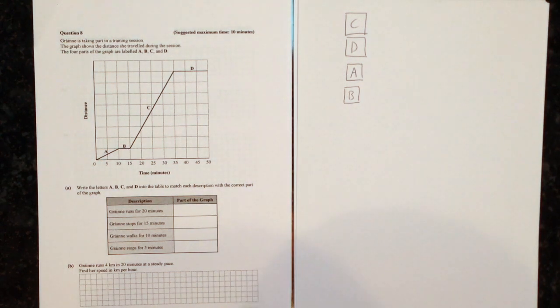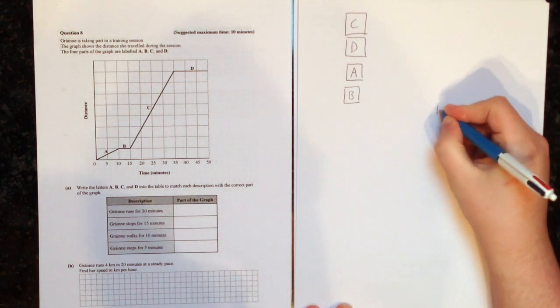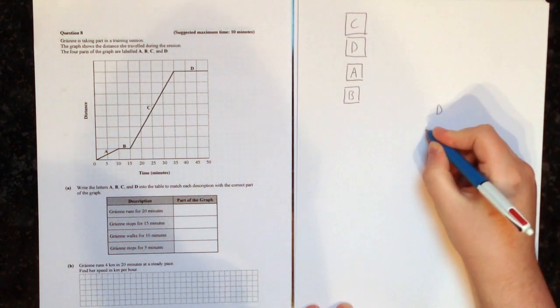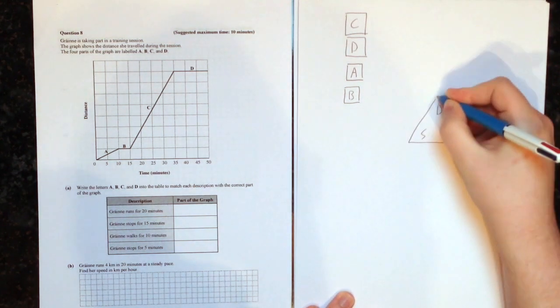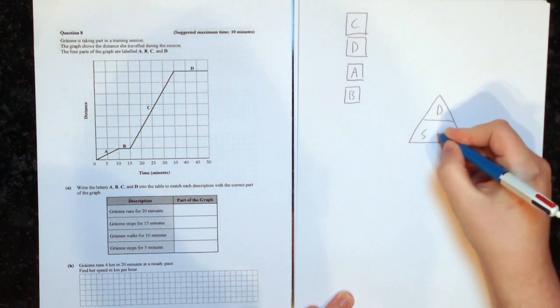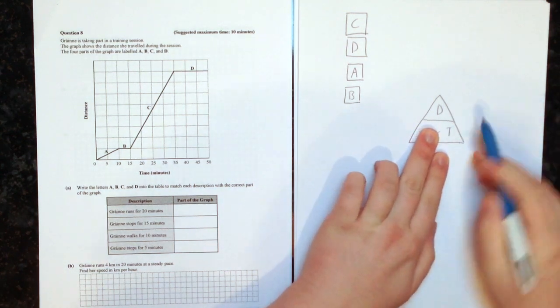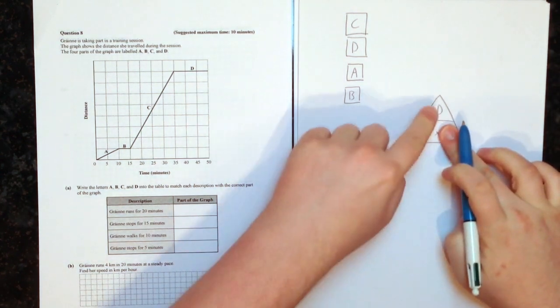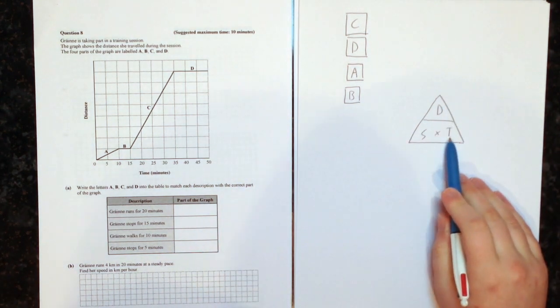Part B says Grania runs 4 kilometers in 20 minutes at a steady pace. Find her speed in kilometers per hour. So to do this, we need to know our relationship between distance, speed, and time. So you might remember this triangle. If we're looking for speed, that will be distance over time. If we're looking for time, that will be distance over speed. And if we're looking for distance, that will be speed multiplied by time.